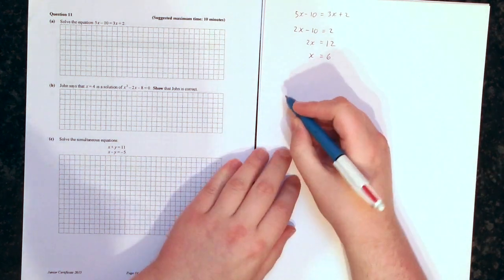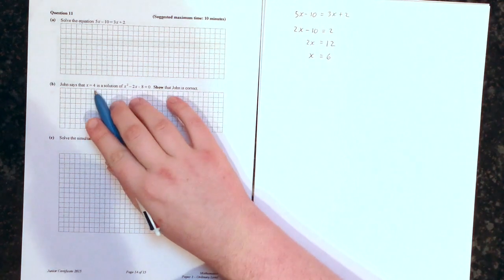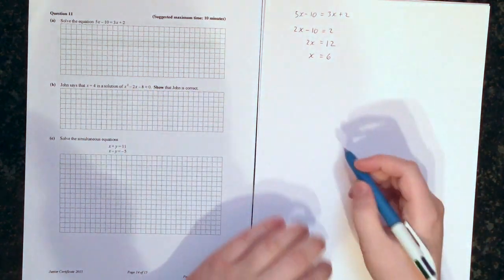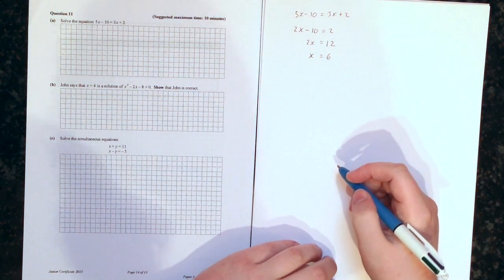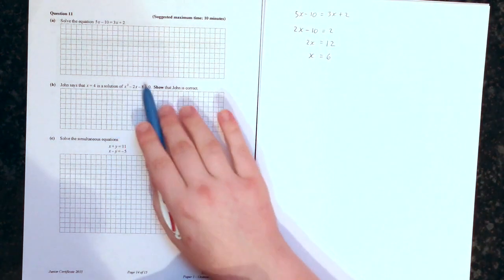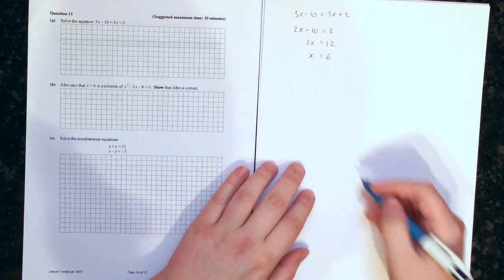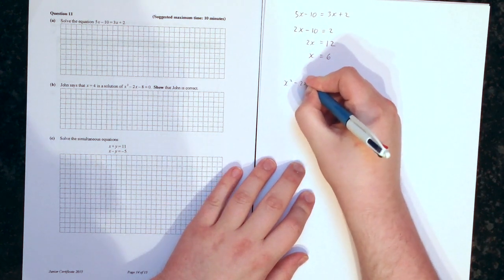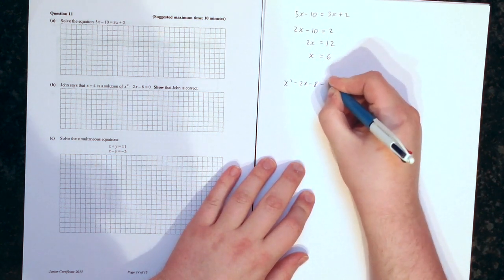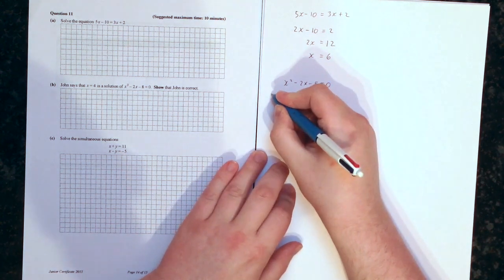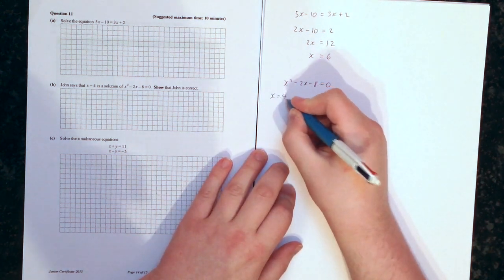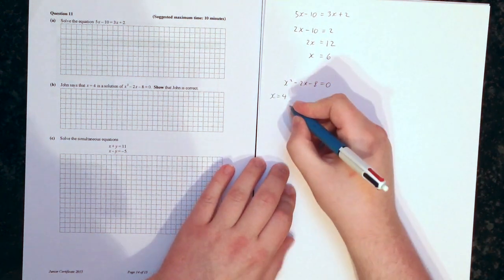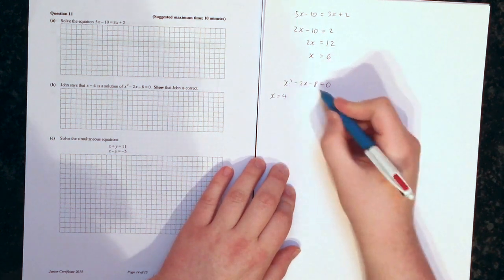The way they want us to do it is because they give us a solution, we're going to just substitute this value into this equation and show that the value makes the equation balance. So that means show that the left-hand side is equal to the right-hand side. So we're given x squared minus 2x minus 8 is equal to 0. And we're told to try x equal to 4. So we substitute 4 into this equation.